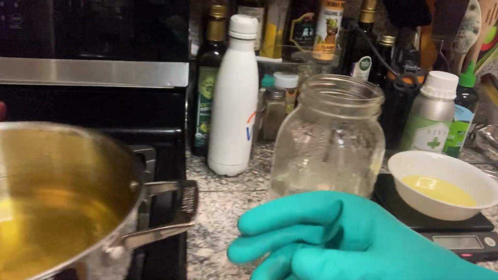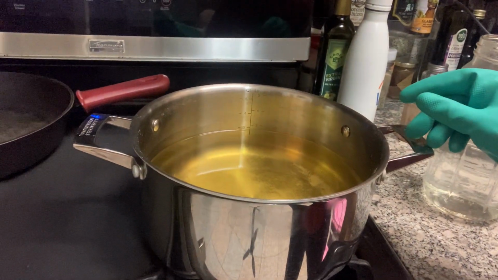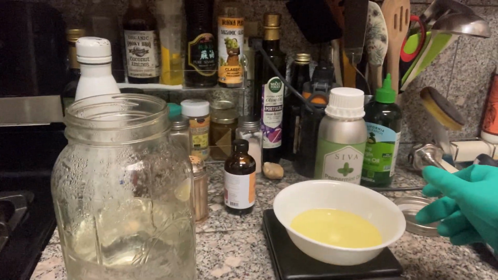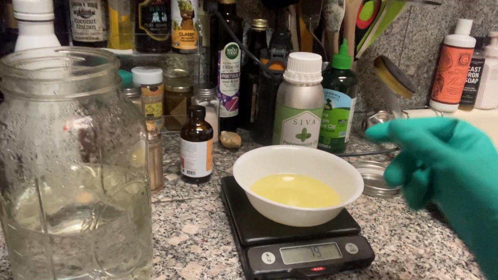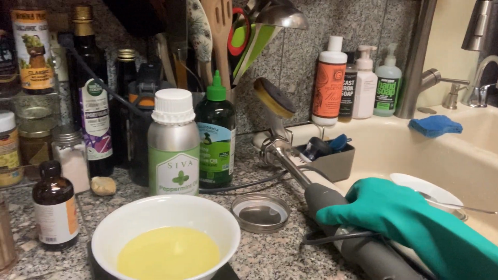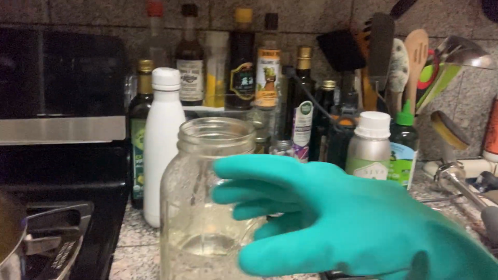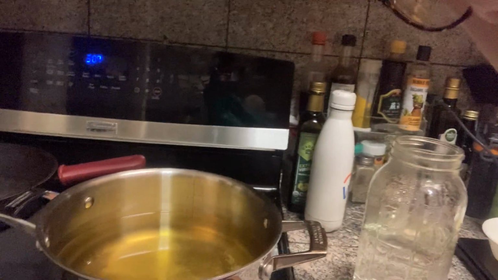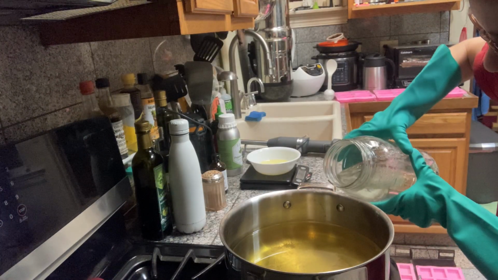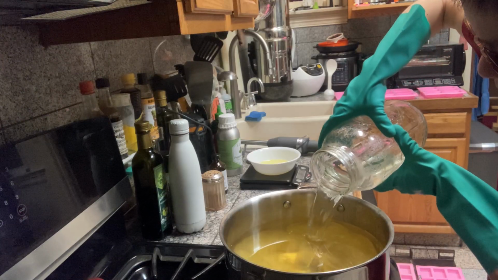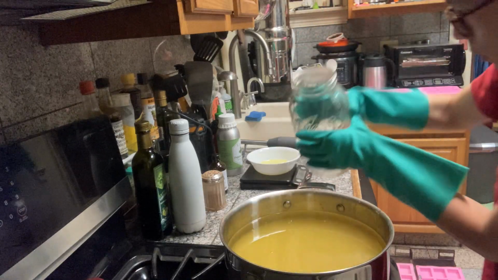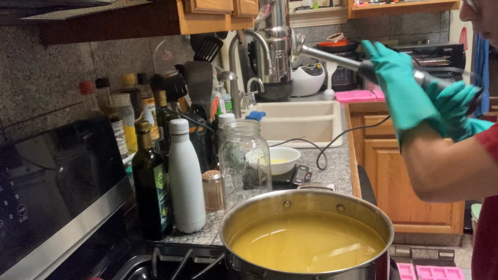Alright, so here's the 3 quarts of oil, the 1 quart of water plus the lye, and the fragrance. So now I'm going to add in the lye, and then I also have the stick mixer here, which I'll start mixing immediately after adding the lye solution to the oil.